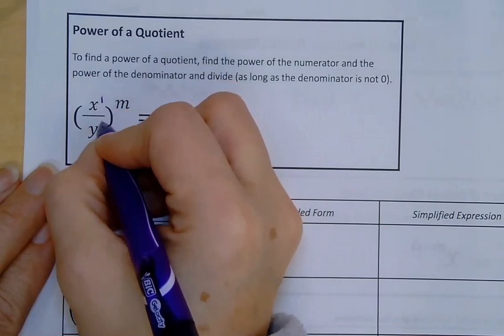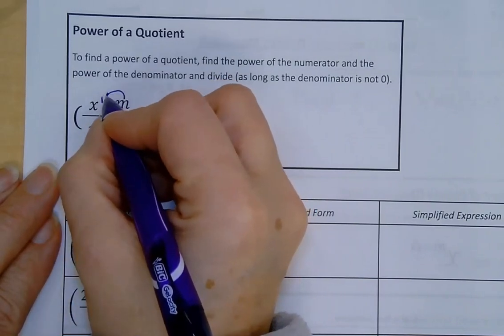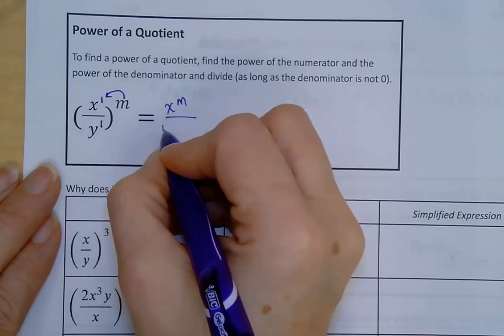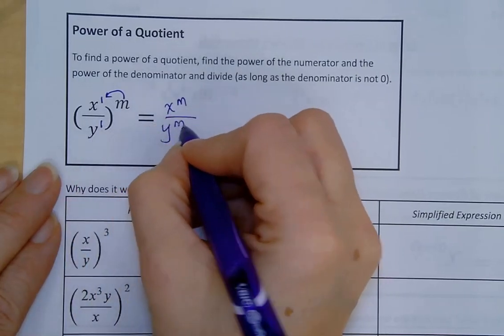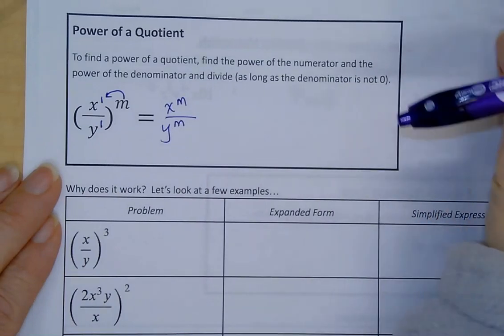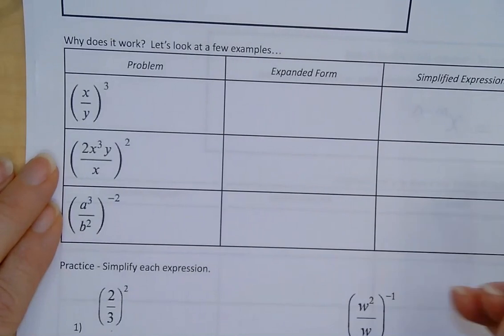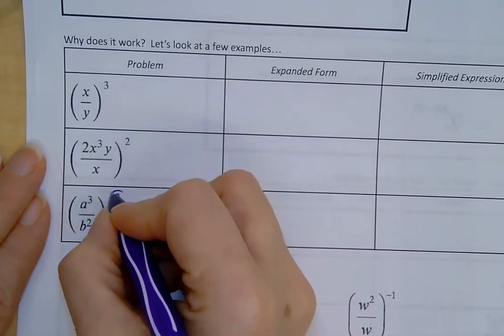And so remember that this is x to the 1 and y to the 1. So I'm now going to have x to the 1 times m over y to the 1 times m. And so that's my rule that I'm going to follow. In our previous videos, we did the first two examples here. So we are going to start with this example right here.